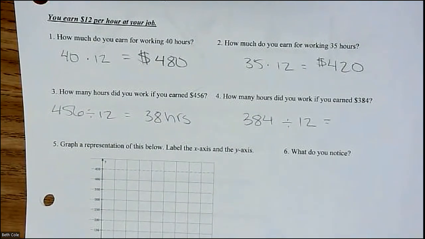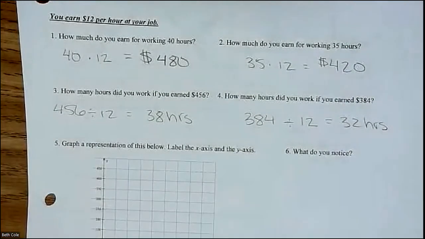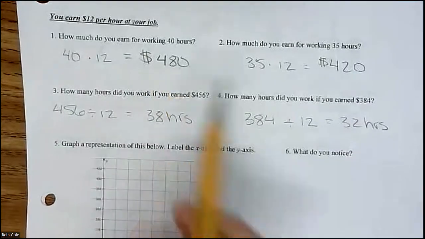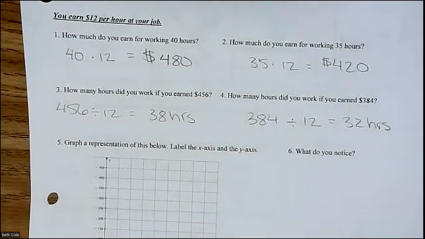Do you have a guess? 32. 32 hours. Estimating is an important skill as well. Even if you aren't getting the exact answer, if 40 hours was 480, and I made 384, that should be a little bit less than 40 hours. You know what I mean? That's an important skill as well.